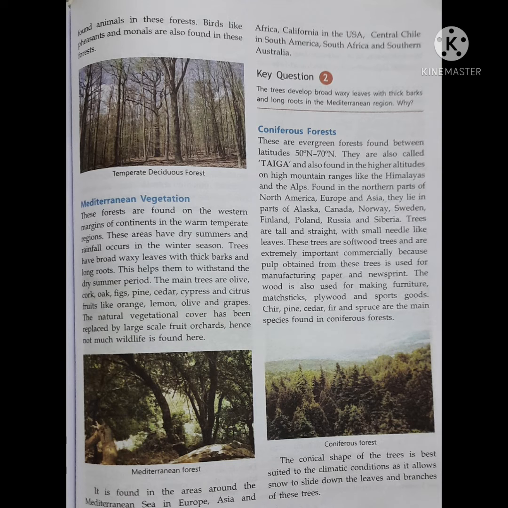Children, now we come to the next type of vegetation, that is temperate deciduous forest. They are found in cool temperate regions. Trees over here are short and they shed their leaves in the dry season. They develop thick trunks and broad leaves. We can take the example of oak, ash, birch, maple, etc. trees which are found in this type of vegetation. Areas where such type of forests are found are northeast USA, North China, Japan, New Zealand, etc. And the wildlife found over here are foxes, bisons, beavers, pheasants, etc.